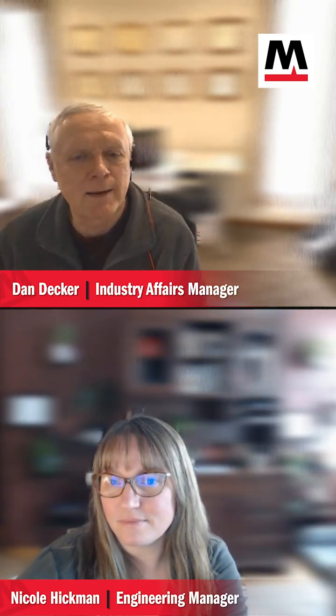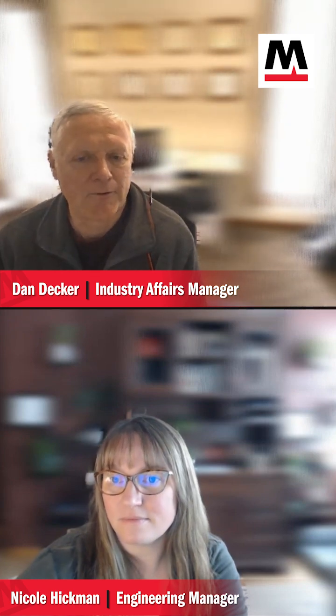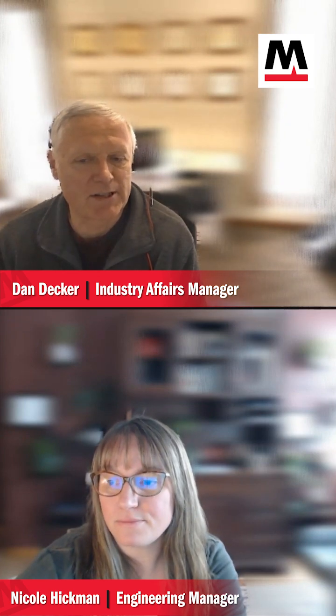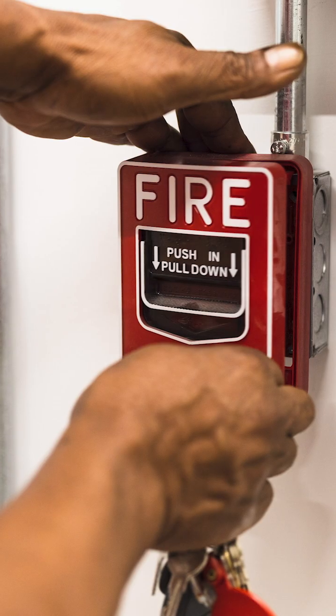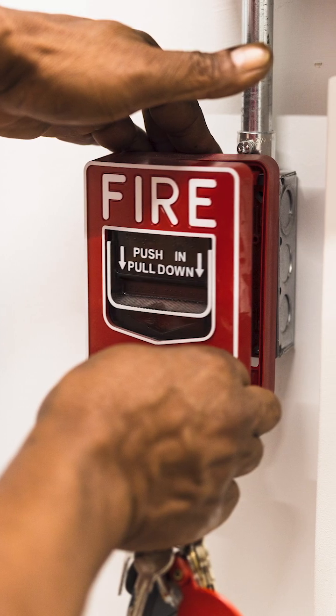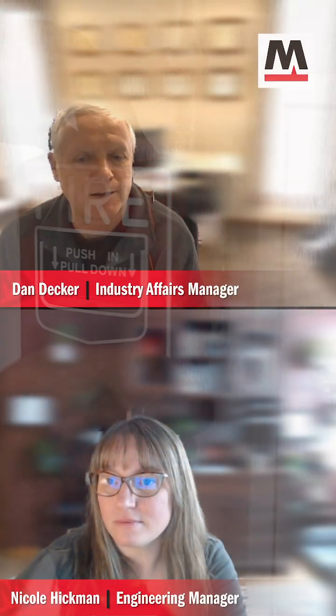Chapter 10 talks about intrusions into the exit path. And if you've got an object that's between 27 and 80 inches above the floor, which can include both pull stations and wall mounted notification appliances, the rule is that they can't project more than 4 inches horizontally into the corridor.